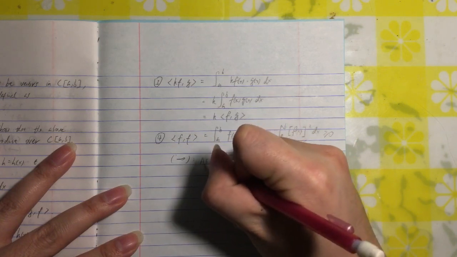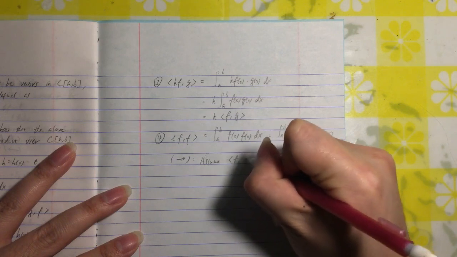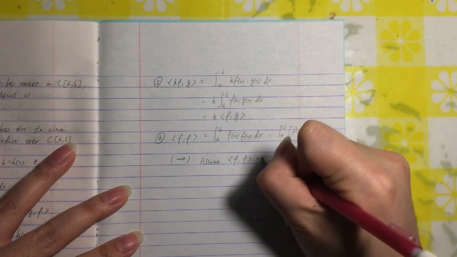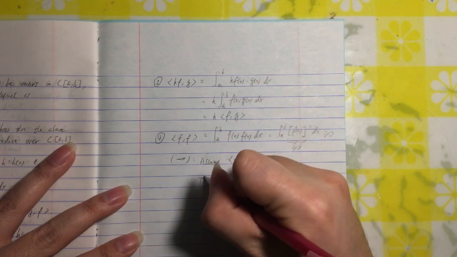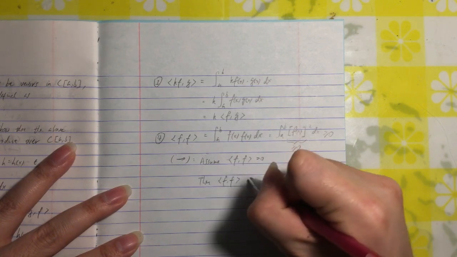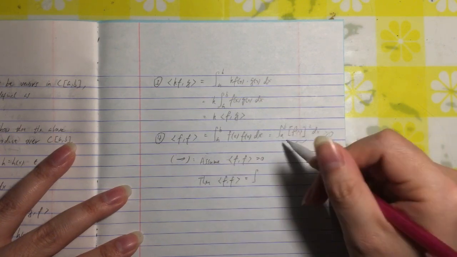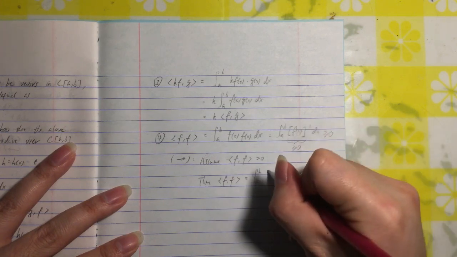First of all, assume angle bracket of f comma f equals 0. We try to prove that f is 0. We know that angle bracket of f comma f is the integral from a to b of f of x squared.